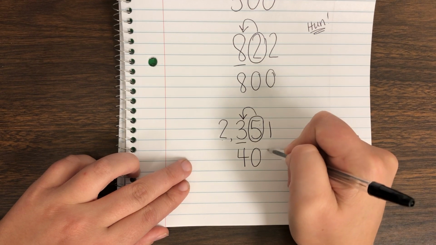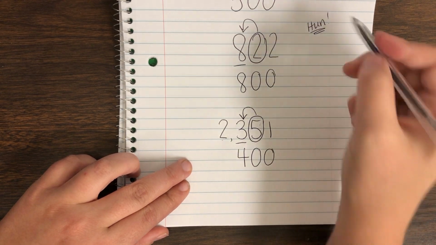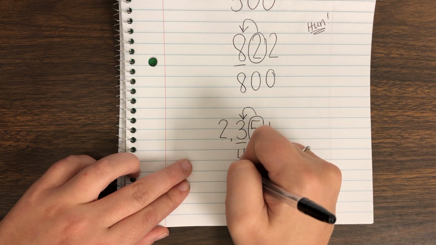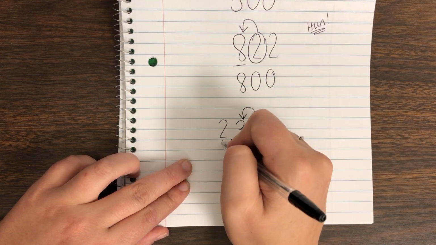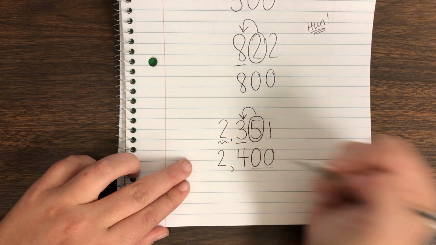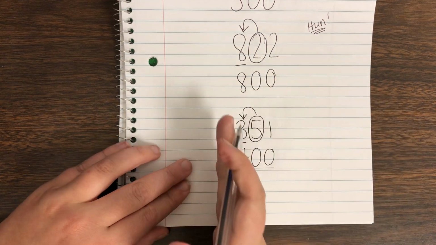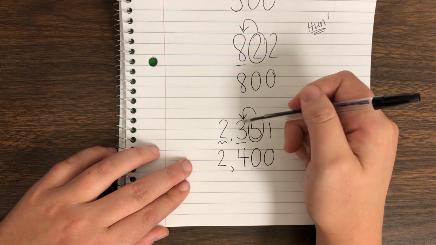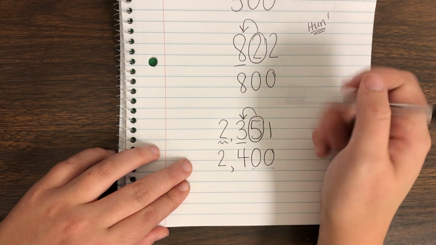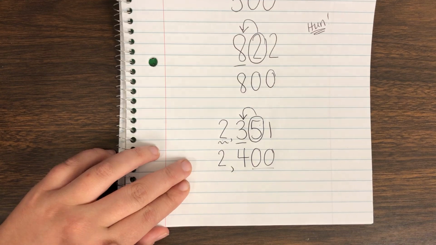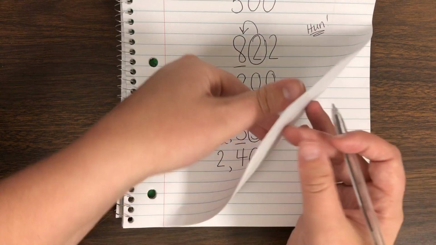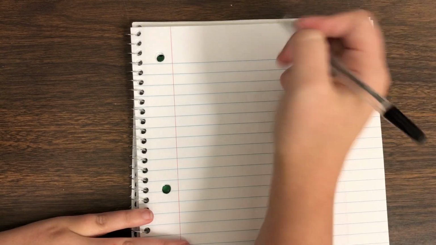The 1 also becomes a 0 because we need 2 zeros to round to the hundreds. Drop the comma straight down, and also drop this 2 straight down, because the 2 is not being affected by the hundreds here, okay? Unless this number is a 9 that gets bumped up to the next 10, the thousands place is just going to stay the same. Okay, let me show you what I mean by that so you're not confused when you get to it, okay?